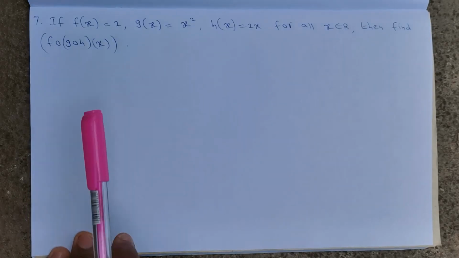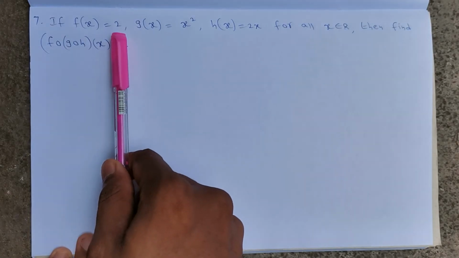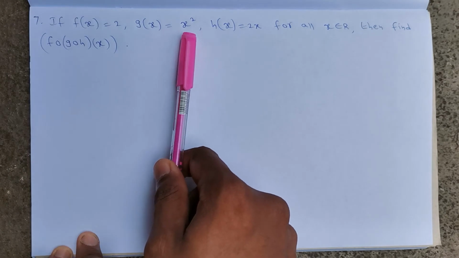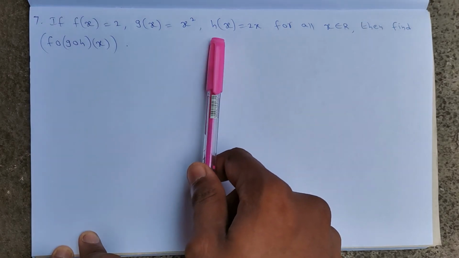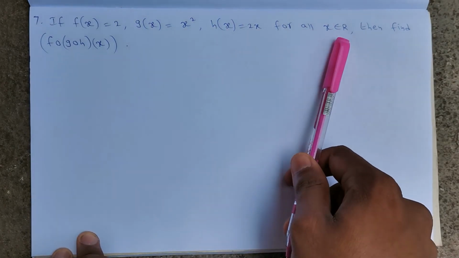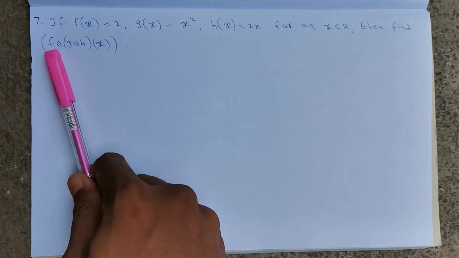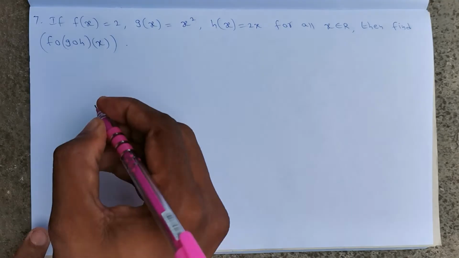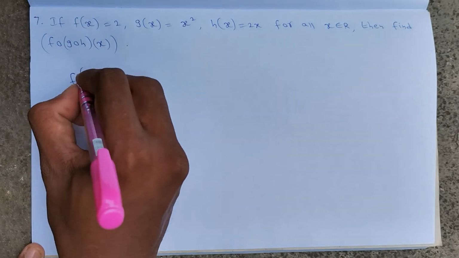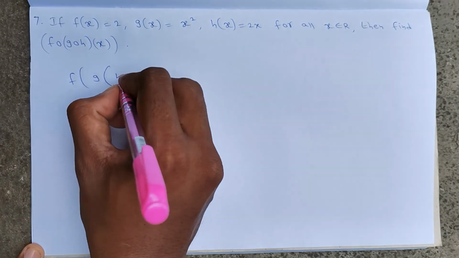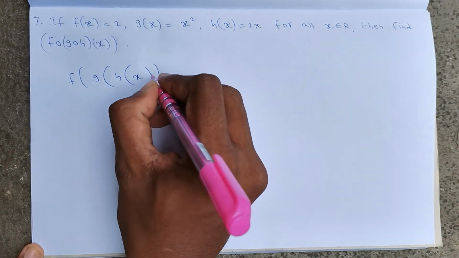Question number 7. If f of x is equal to 2, g of x equals x square, and one more function is there, h of x is 2x, for all x belongs to R, then find the value of f of g of h of x. That also can be written as f of g of h of x.